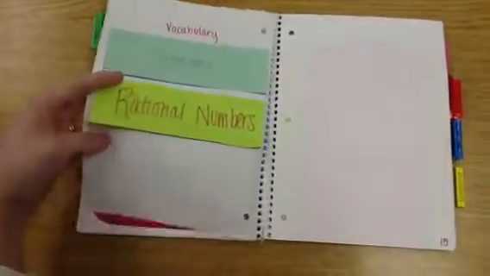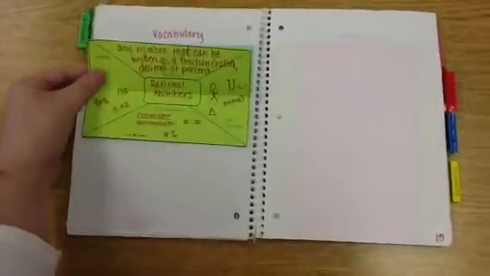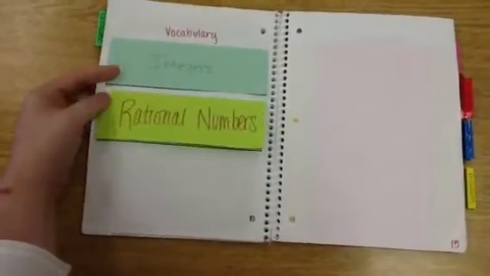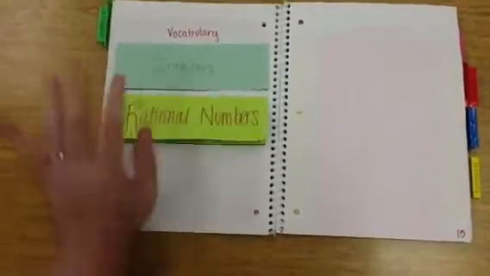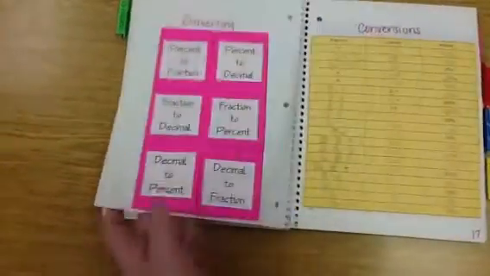Okay, the next is vocabulary, and this goes just like my other one from my other class, and we just do the vocabulary word inside. These Frayer models are available in my TPT store.